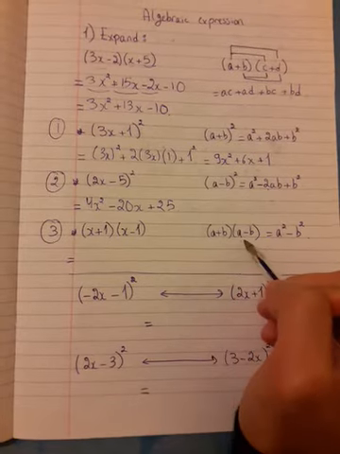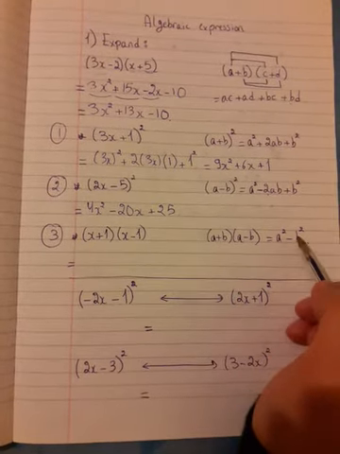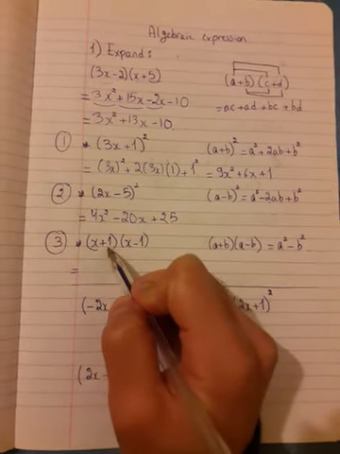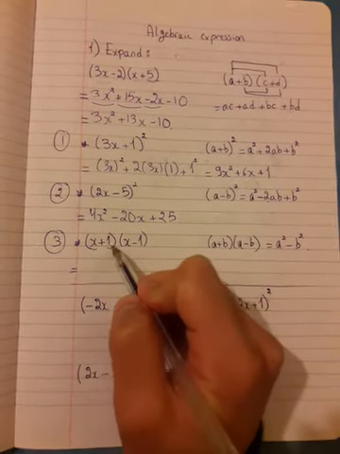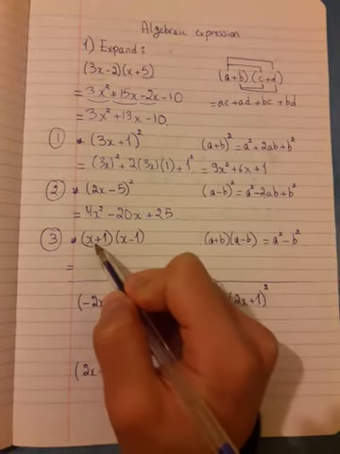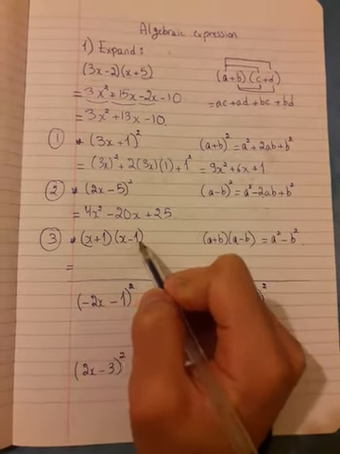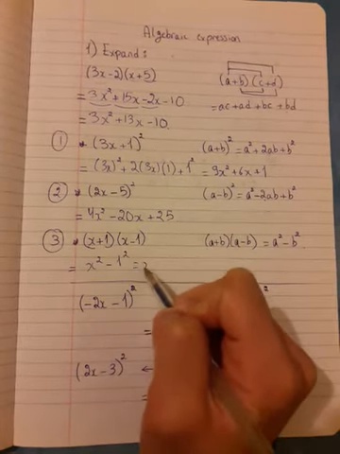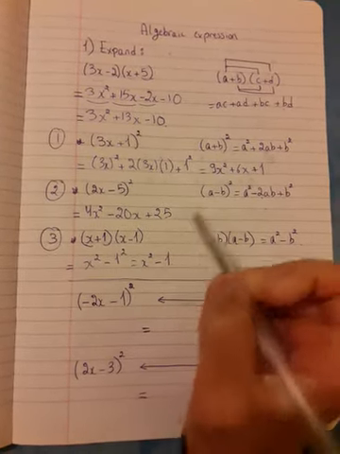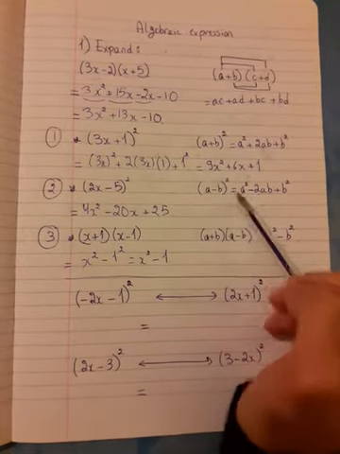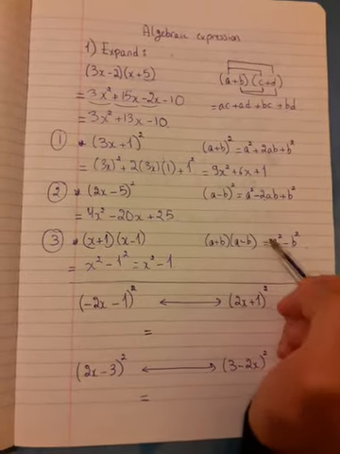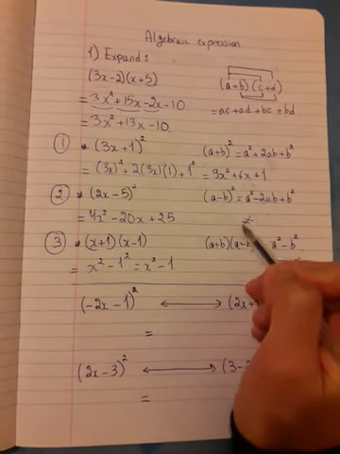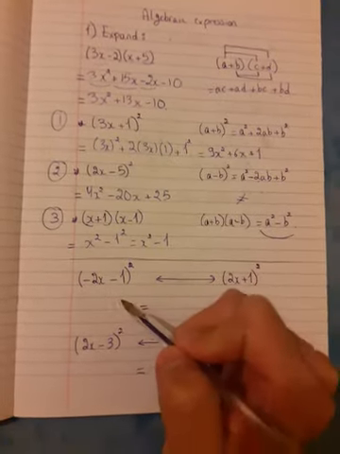The third rule says (a plus b) into (a minus b) is basically a squared minus b squared. So it should have the same characters, x and 1 and 1, but it differs in the sign. (x plus 1) into (x minus 1). So basically it's x squared minus 1 squared, which is x squared minus 1. Don't mix up the second and the third. They differ. A squared minus b squared is different than (a minus b) squared. Okay.